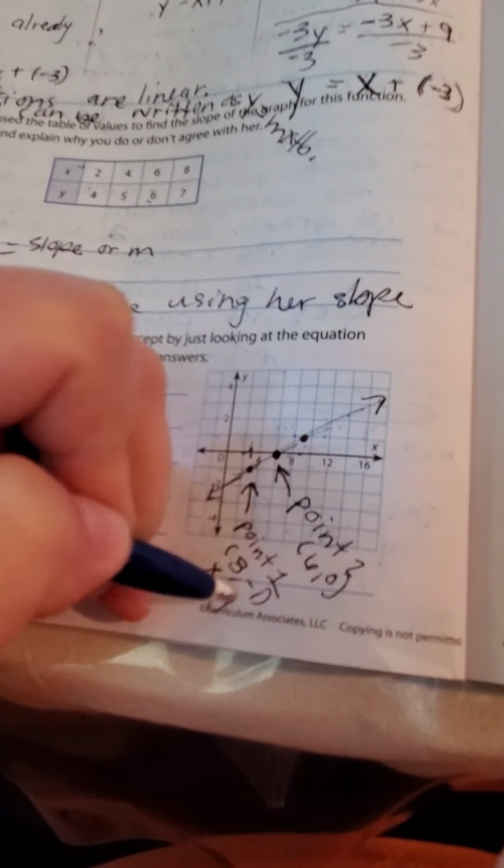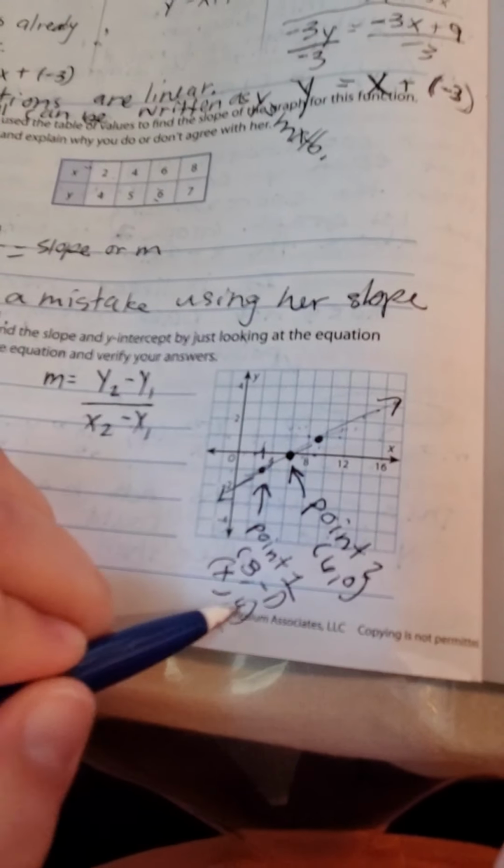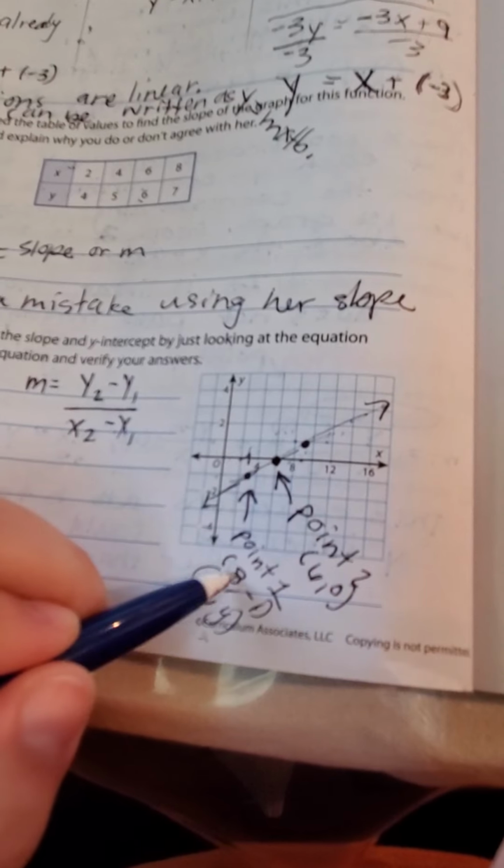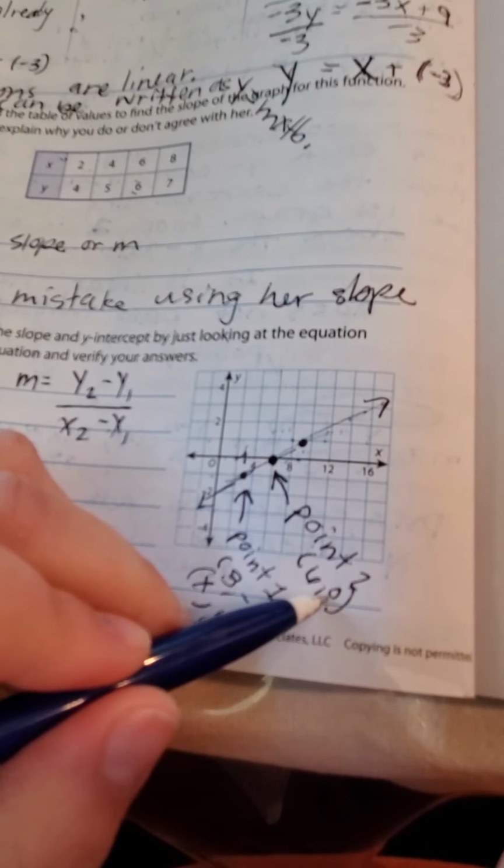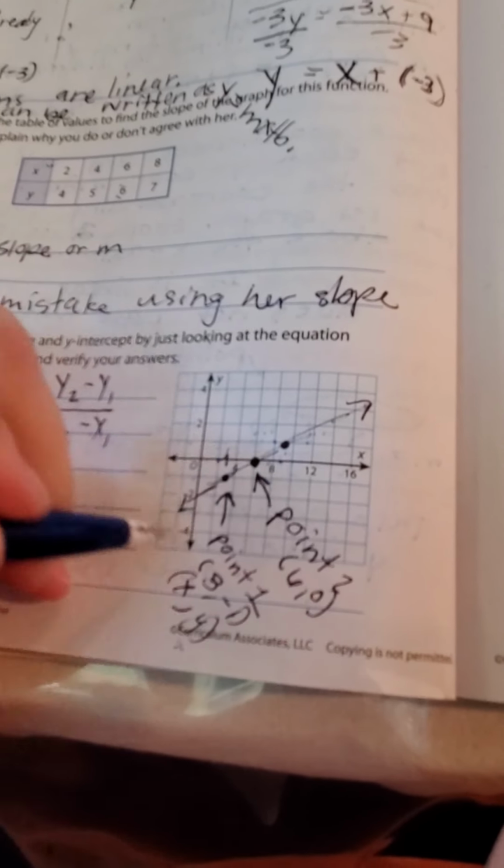Okay. And remember, our coordinates are always x, y. X first, then y. So then this would be our y1, and this is our x1. This here is our y2, and this is our x2. I'm going to label that actually. So this is x1 and y1. And then this is going to be x2, y2.